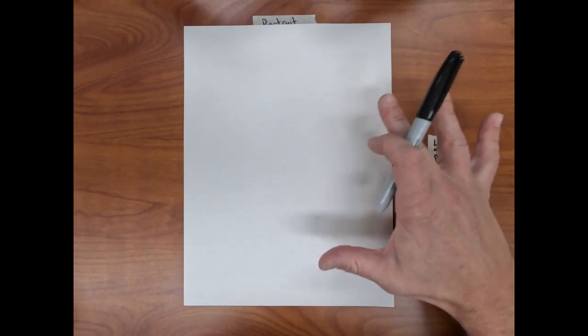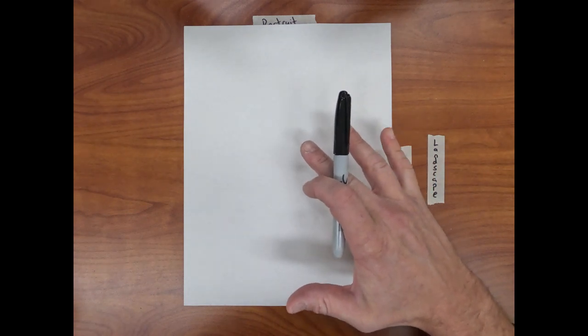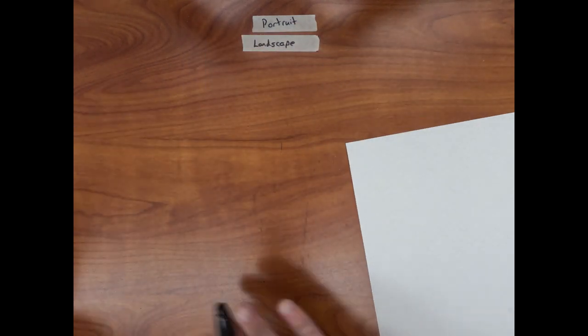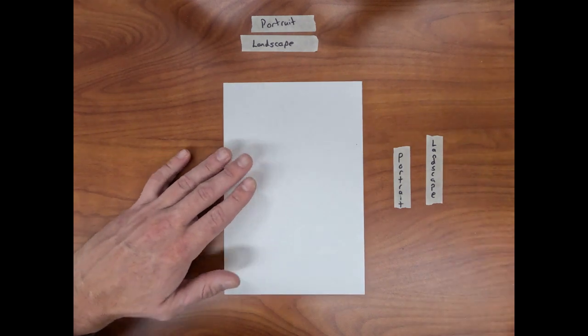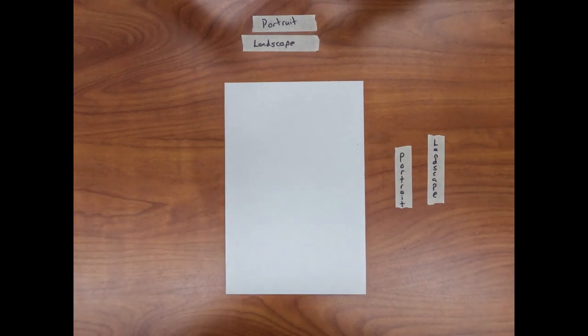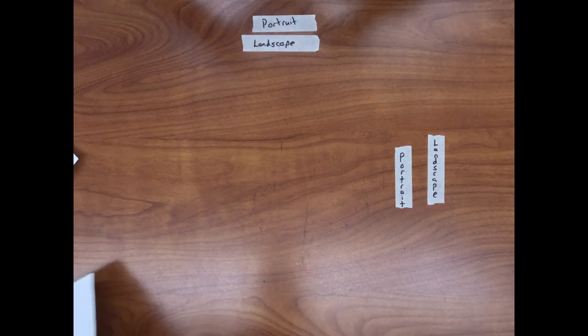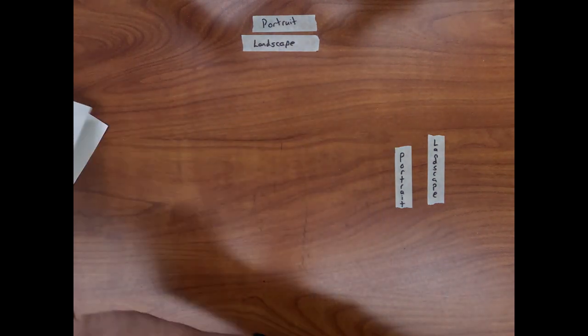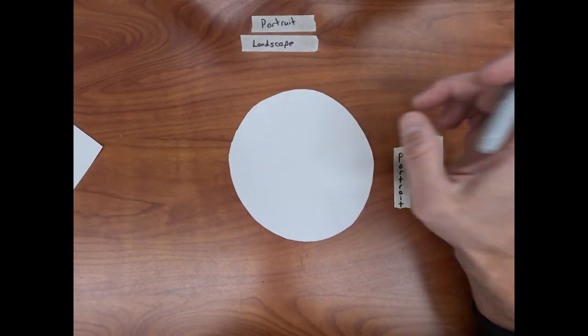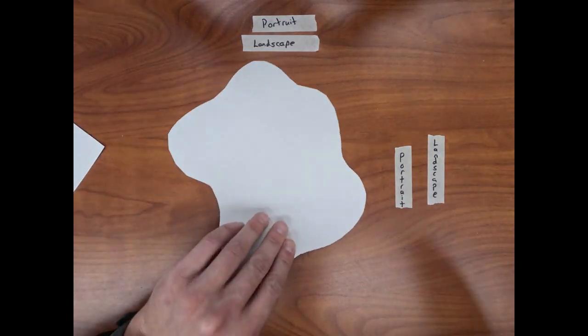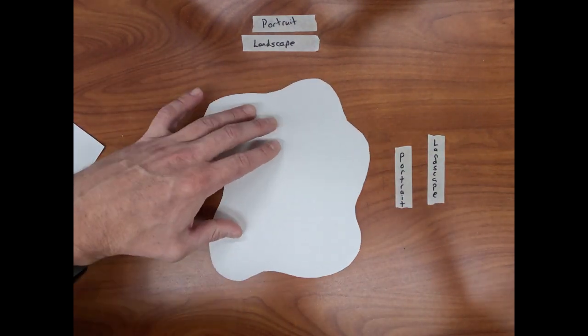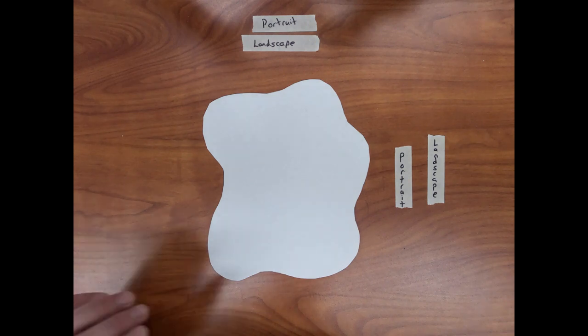So you can do a typical 9" by 12". You can do a smaller size, like a 6" by 9". You can do this in squares. You can do this in circles, or you can do it in other different amorphic shapes.